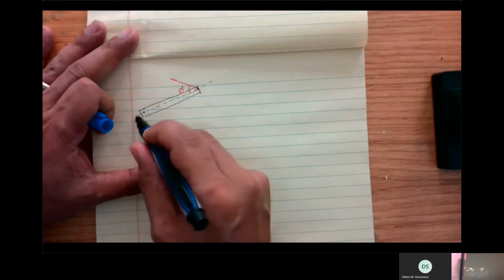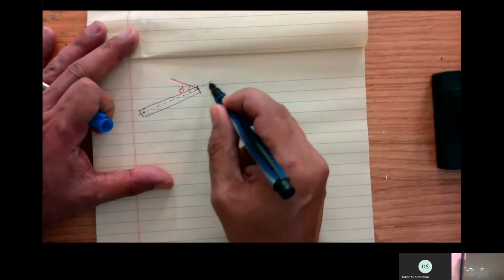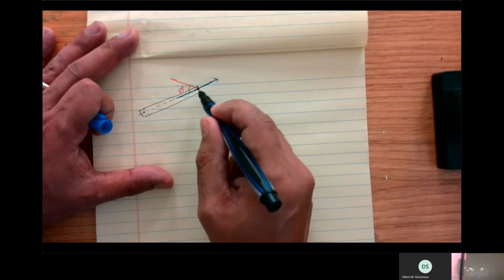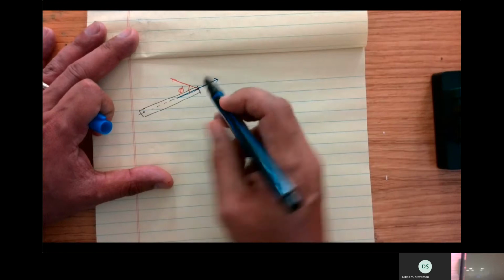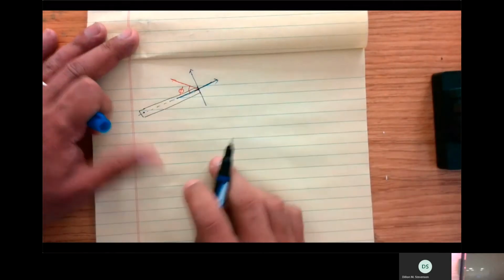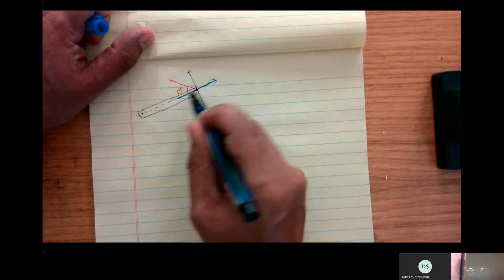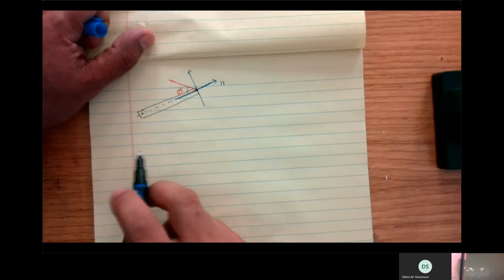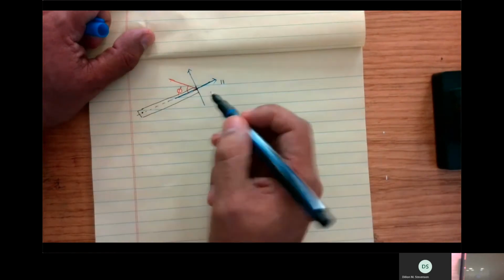One axis is going to be along the radial line. So we're going to have an axis like this. And the other axis is going to be perpendicular to that one. Now, the one that is parallel to the radial axis, we call it the parallel axis, and the perpendicular axis, we call it the perpendicular axis.